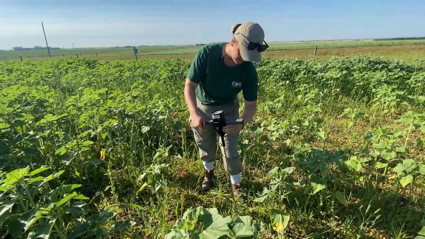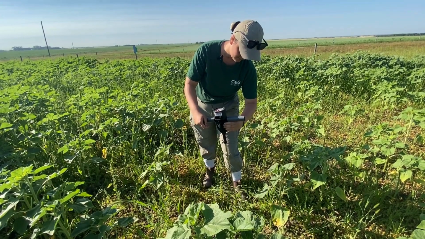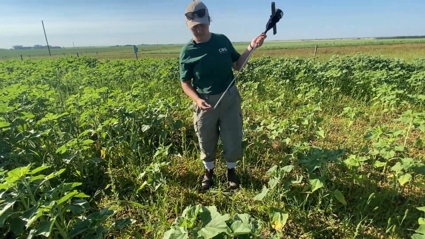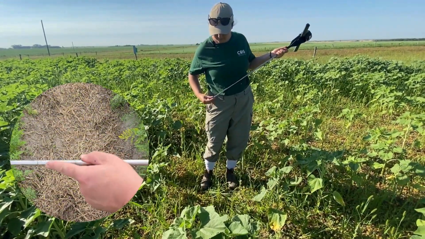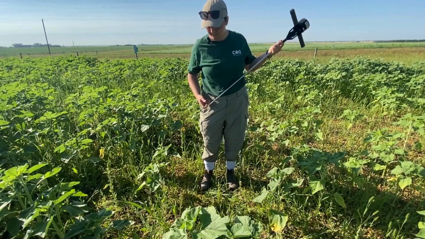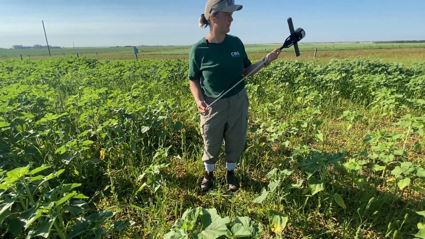Here's the first spot. I'm going to take my penetrometer and place it over the soil. As you can see, the penetrometer has markings along the rod at 3-inch increments to help us gauge the depth that the penetrometer is able to penetrate into the soil.